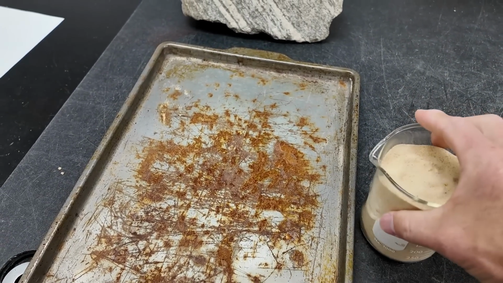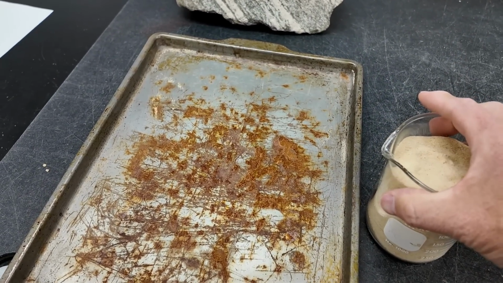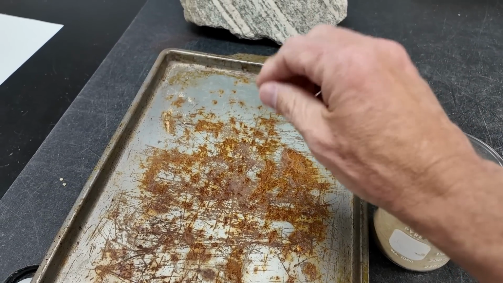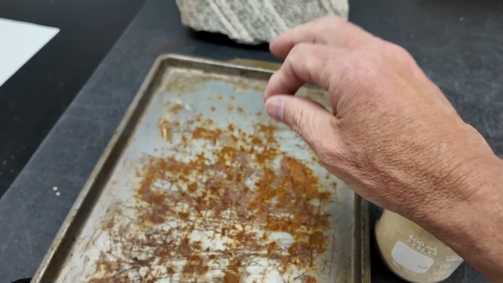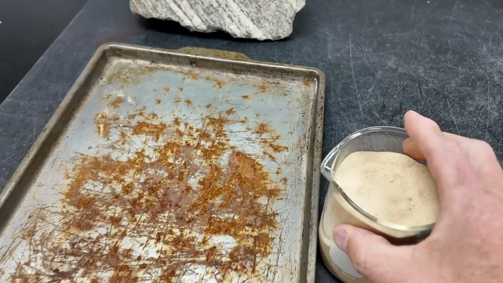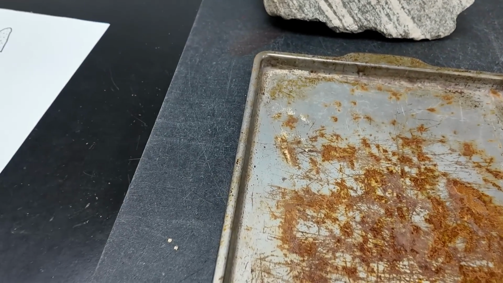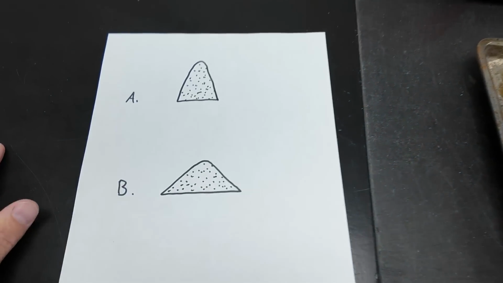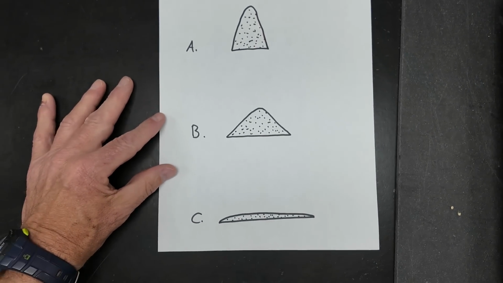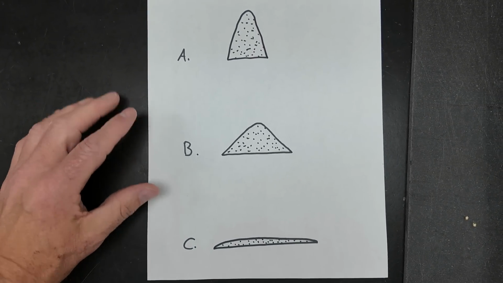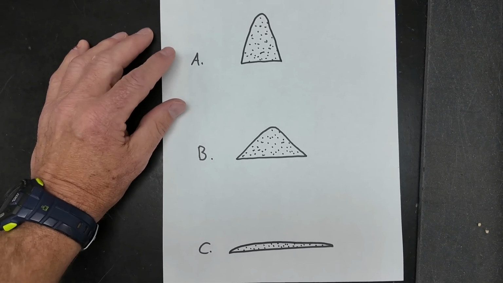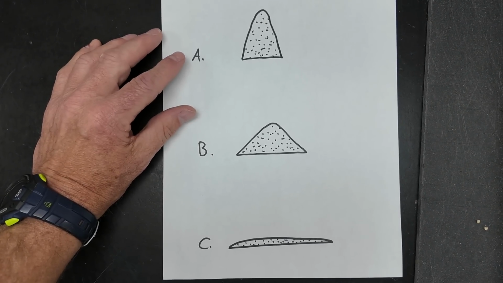As I do so, I will attempt as best I can to operate the camera and also pour the sand out in a nice, steady, consistent manner and in the same location. So as we do this with the dry, loose sand, what I'd like you to do as part of your little quiz here is to make a prediction about which of these three cross sections you think best demonstrates the pile of sand that I will end up with?